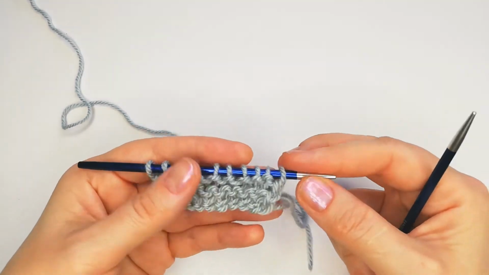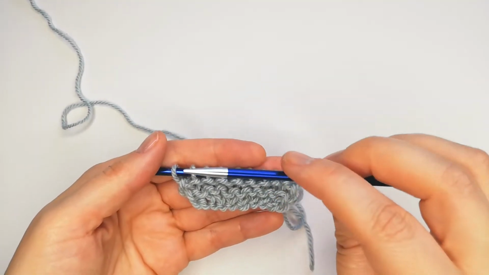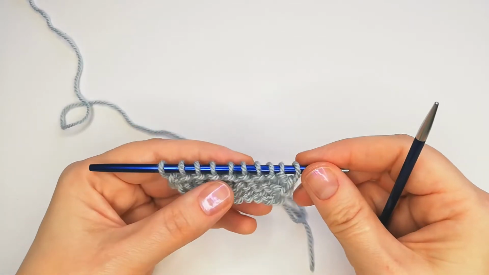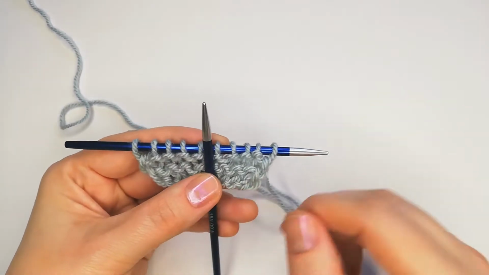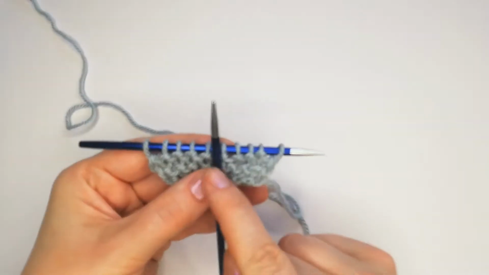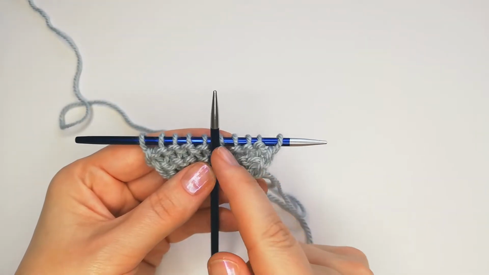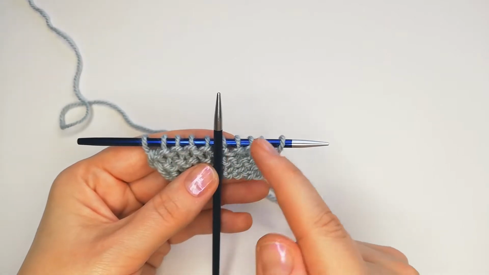We will now pass to the stockinette stitch, and we will divide our knitting, like here will be our imaginary line, and we will do increases from both sides of it.